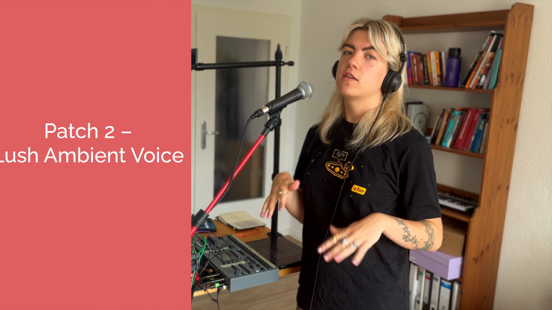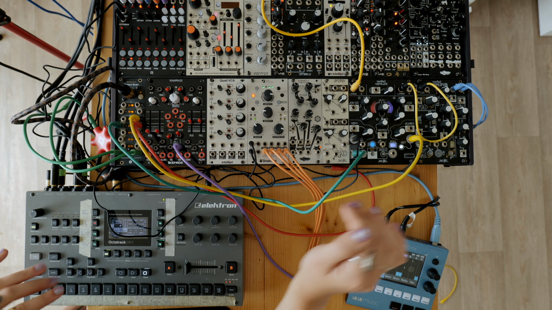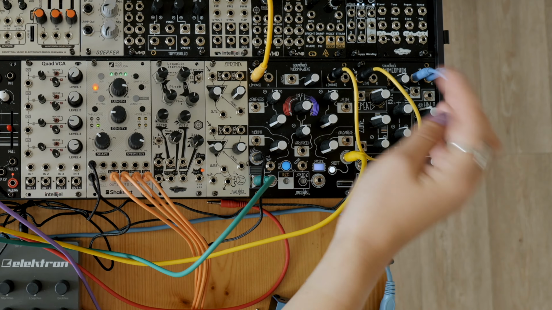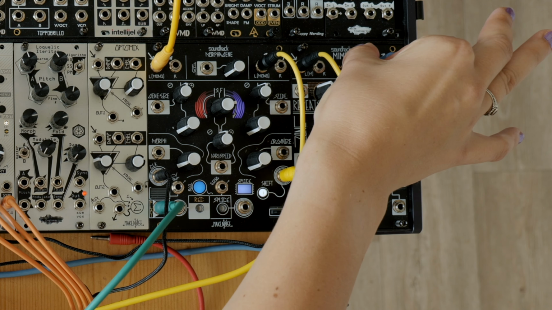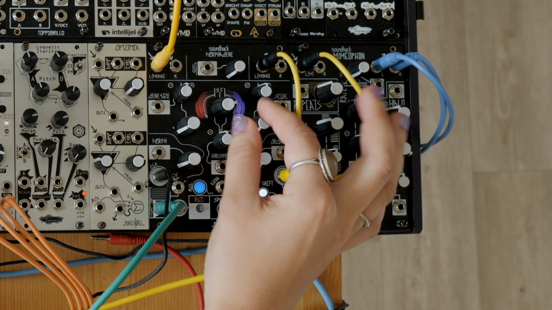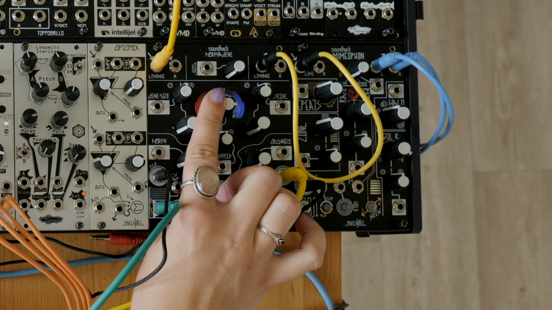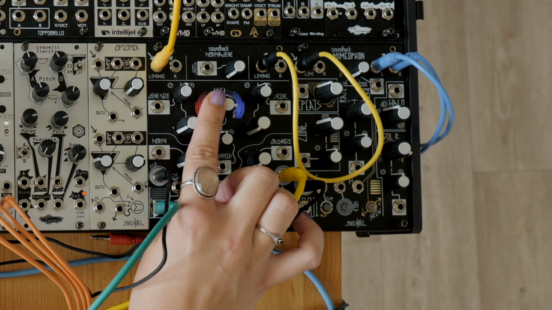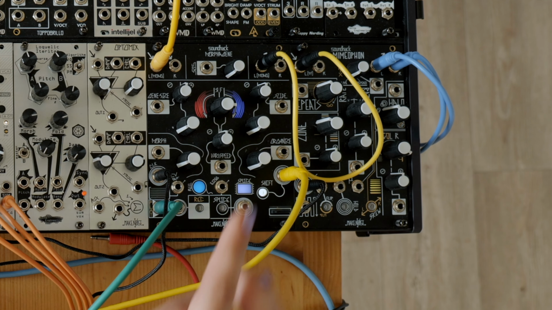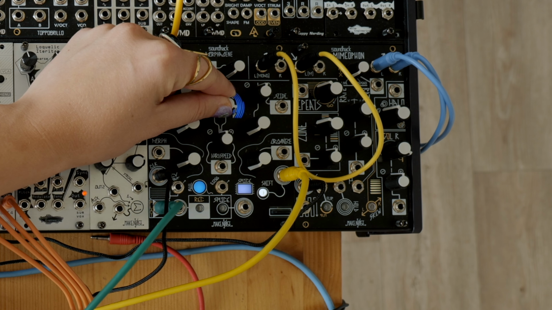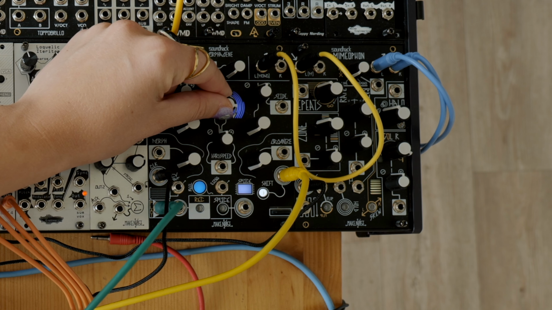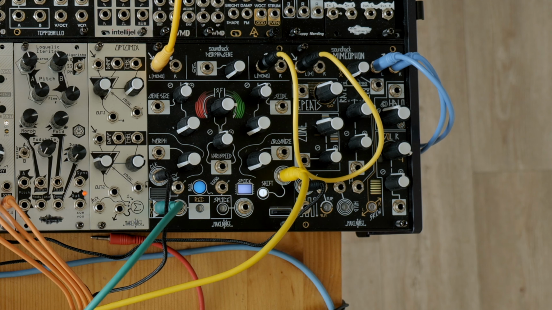So for the second patch, I want to record some lush vocals to have more of an ambient, evolving pad texture. For this, I need to reset the Morphagene and the Mimeophon. I'm gonna put it all to dry, this all to the left and this again to the green, so I can listen to the playback and record a tempo. This is super fiddly, so it can be kind of frustrating. Now we got it.